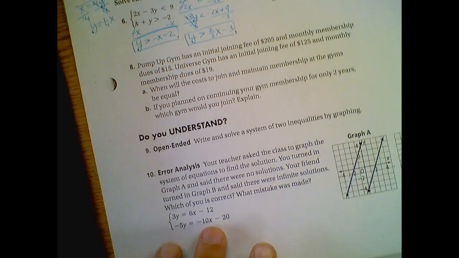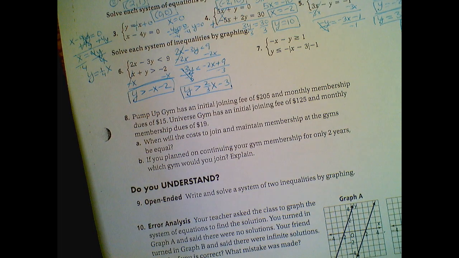For number 8, we're going to talk about just setting up the equations, and then from there you can pick and choose which method you want to use to solve for it. So it says Pump Up Gym has an initial joining fee of $205 and a monthly membership of $15. The Universe Gym has an initial joining fee of $125 and a monthly membership of $19. So each gym is going to be a separate equation.